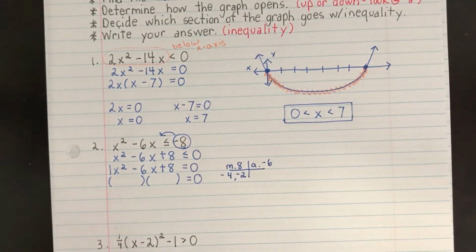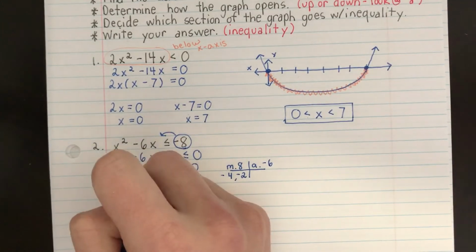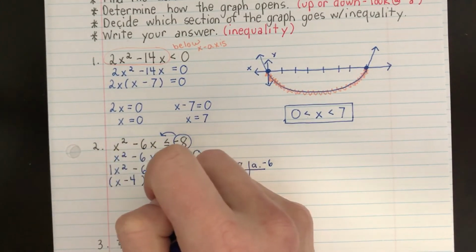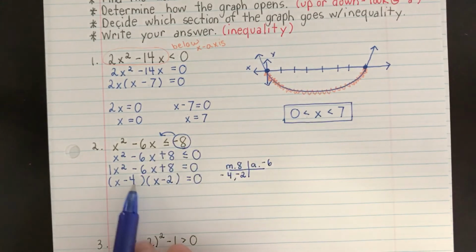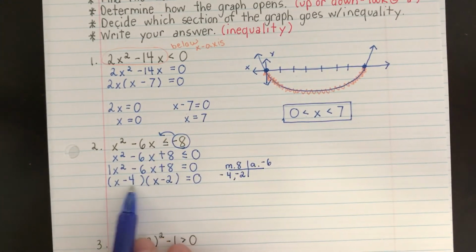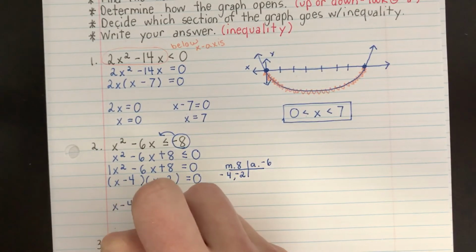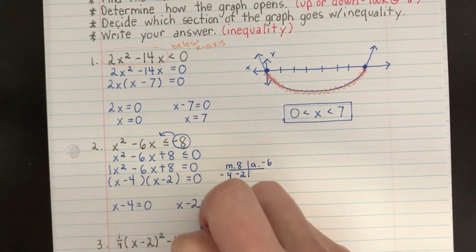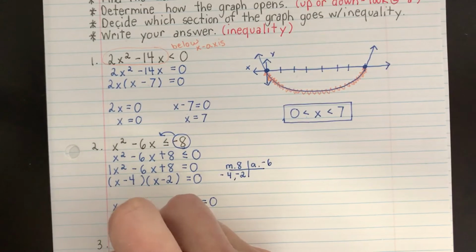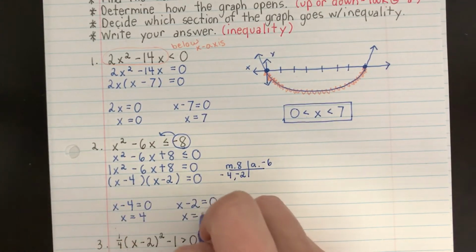Yes, it is. All right, if I have -4 and -2, so x minus 4, x minus 2. So again, that zero product property, I've got two factors multiplied together to give me 0. So set each factor equal to 0 and solve. So x equals 4 and x equals 2.